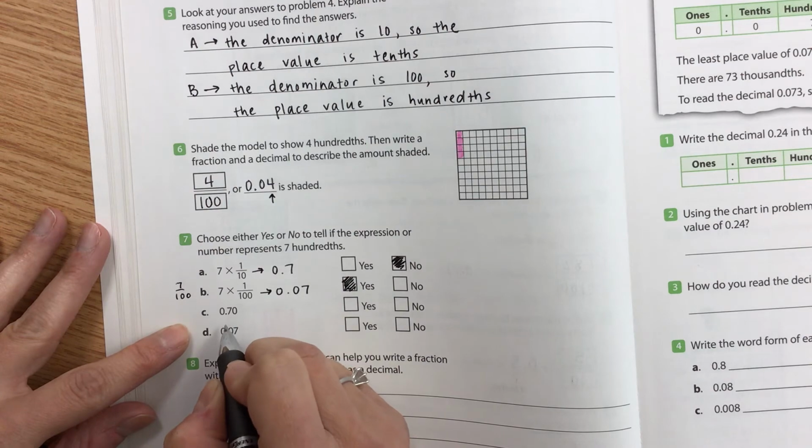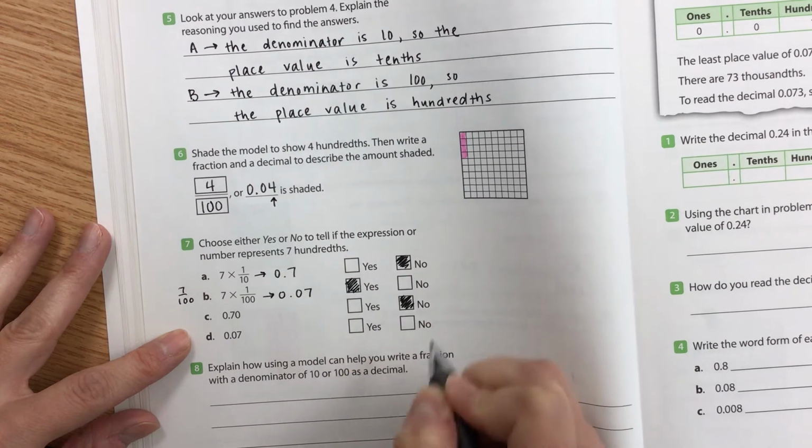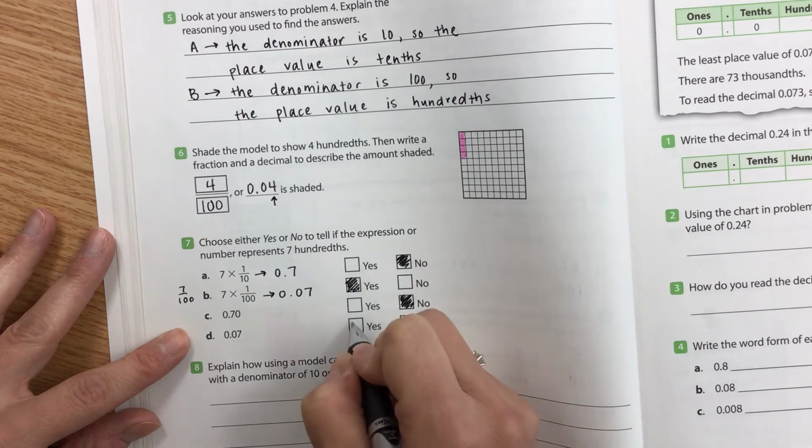Okay, the next one, C, is 0.70. That's a no. That's 70 hundredths. That's not the same thing. Last but not least, letter D says 0.07. Another way to read that is 7 hundredths. So yes.